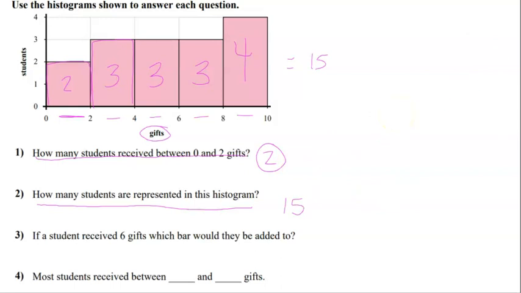Question 3, if a student received 6 gifts, which bar would they be added to? Because we're working in ranges, you can see we have 0 to 2, and then we have 2 to 4. And you're like, okay, well, 2 is in both. So how it works is the first number is included in the numbers, the second number is not. So really, for these ranges, this box would be for 0 and 1 gifts, this box would be for 2 and 3 gifts, this box would be for 4 and 5 gifts, this box would be for 6 and 7 gifts, and then this box would be for 8 and 9 gifts.